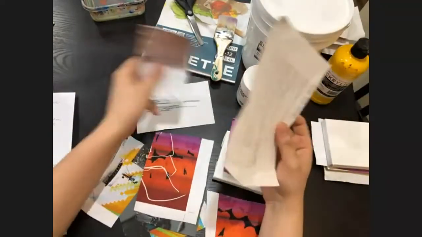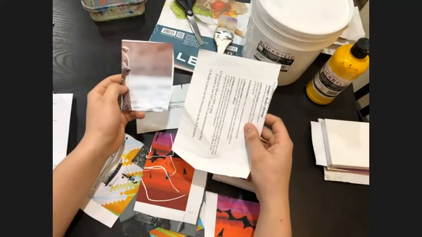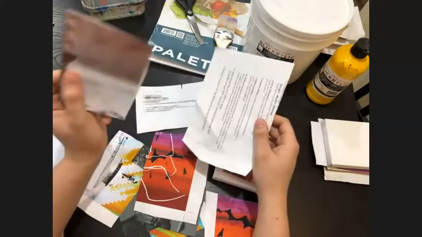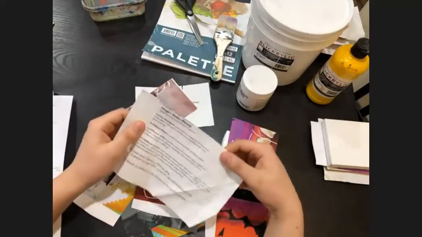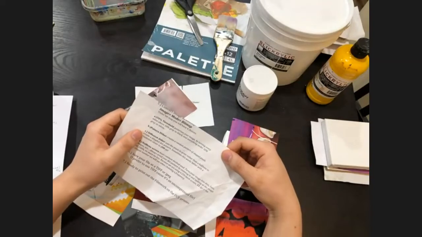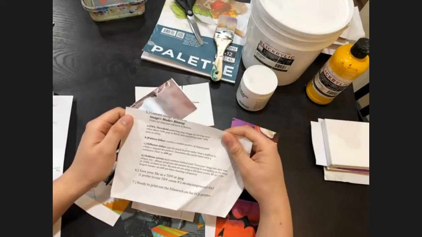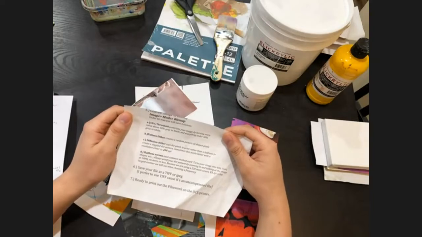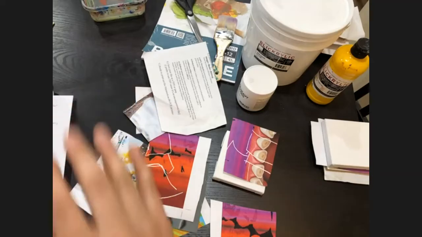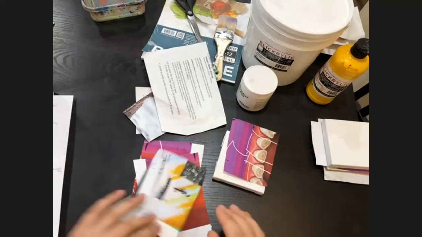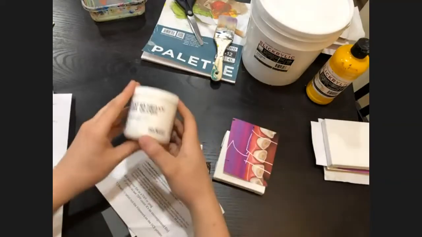The toner, not toner. Why do I keep saying toner? What am I thinking? Laser print. Yeah. So laser print versus inkjet versus, I believe this is laser print text, but it acts the same way as inkjet text. I'm going to be doing three different kinds of prints and explaining the differences and nuances of each one with 3 different mediums.